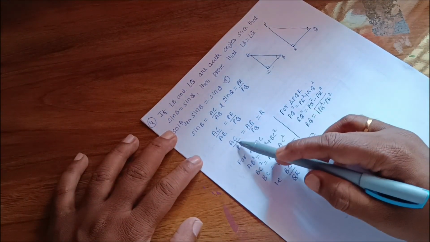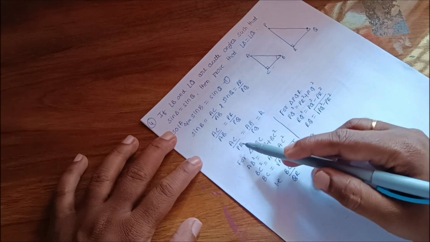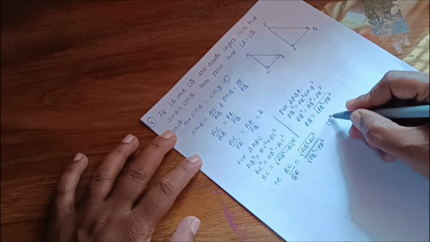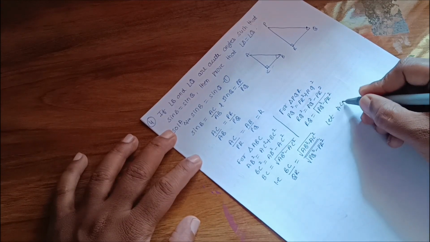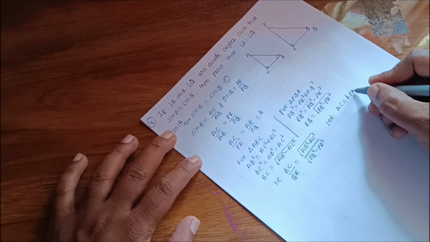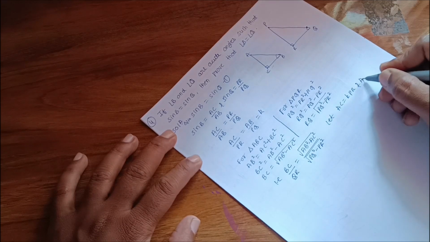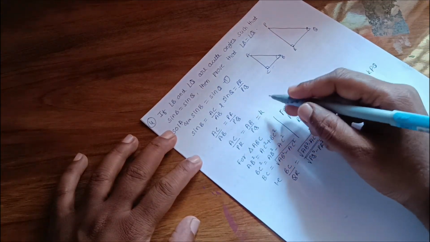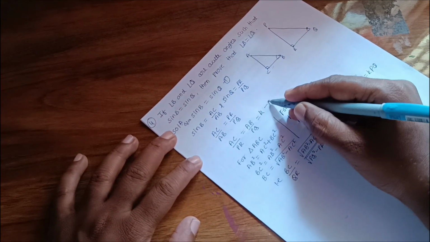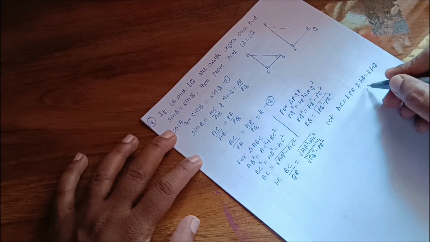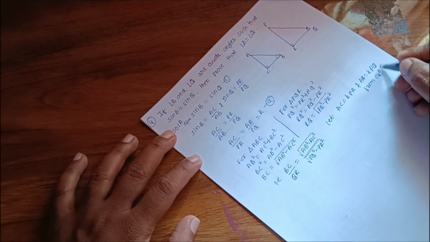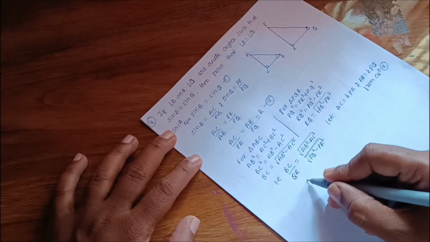We'll substitute AC as well as AB in terms of PR, PQ and K. Let AC be equal to K times PR and AB be equal to K times PQ, as per the given condition. Let us take this as equation A.